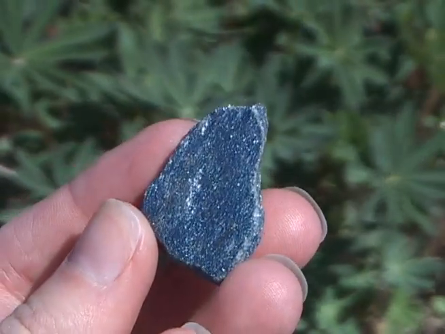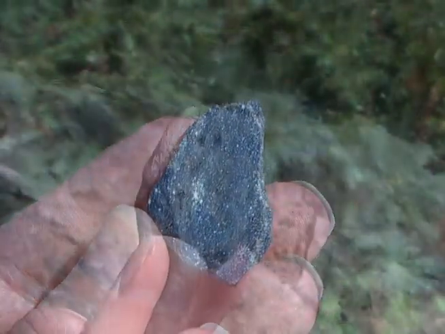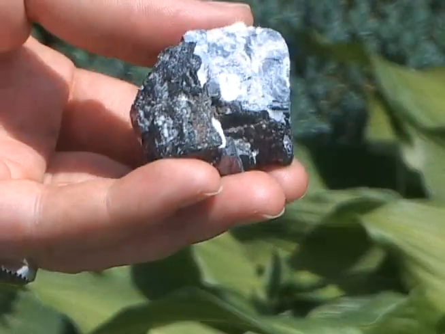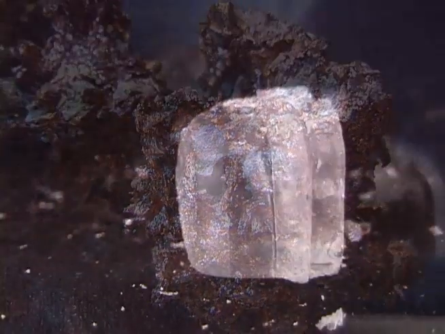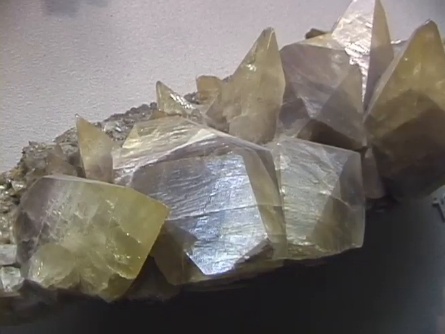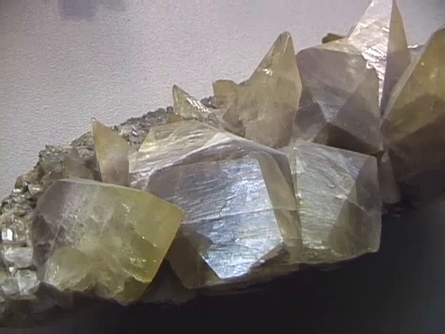Sometimes scientists group minerals as metallic or non-metallic. Galena and copper are examples of metallic minerals, whereas halite and calcite are non-metallic minerals.